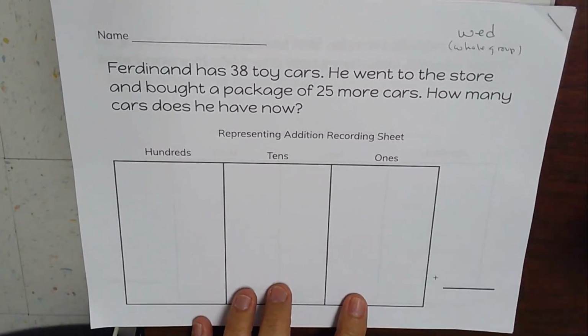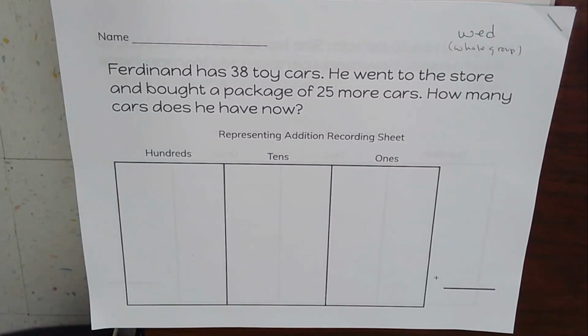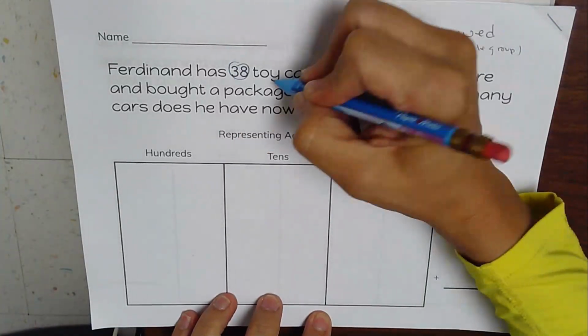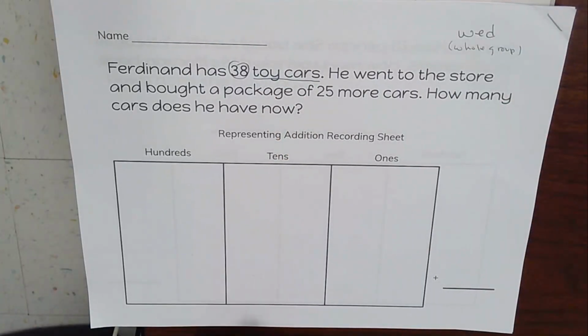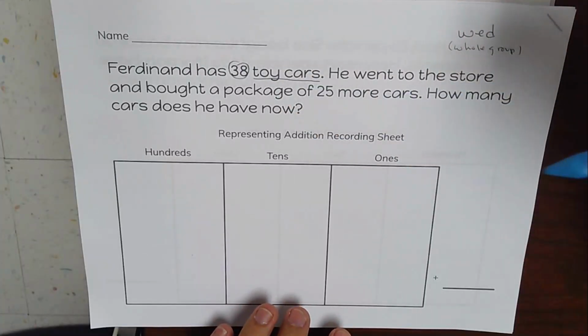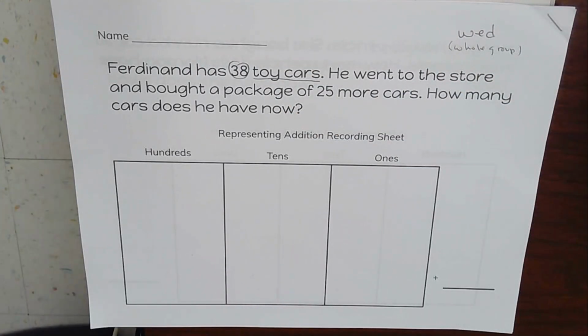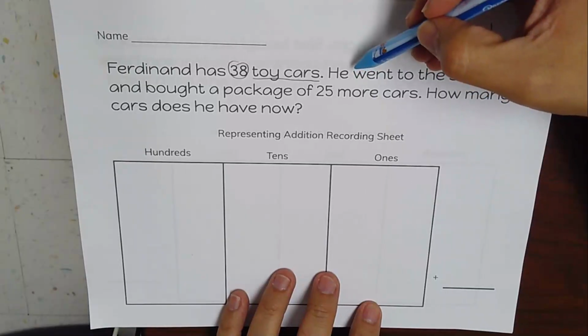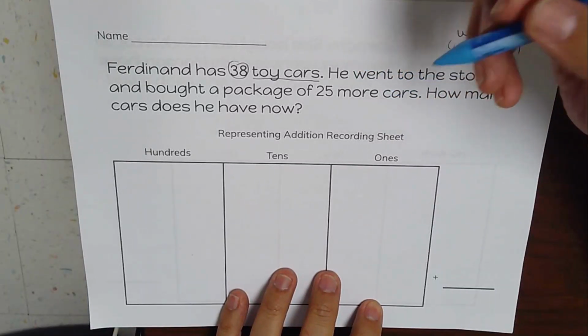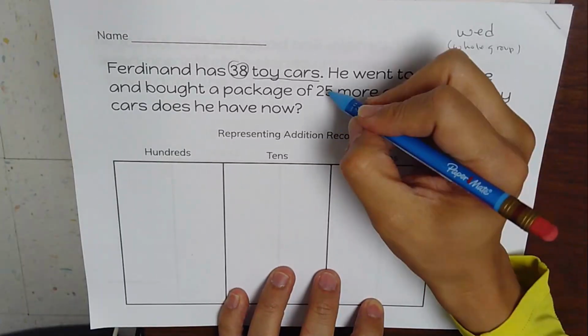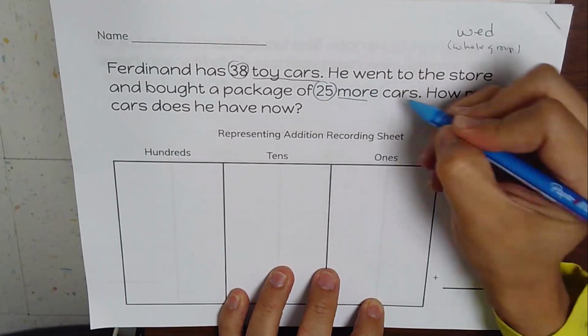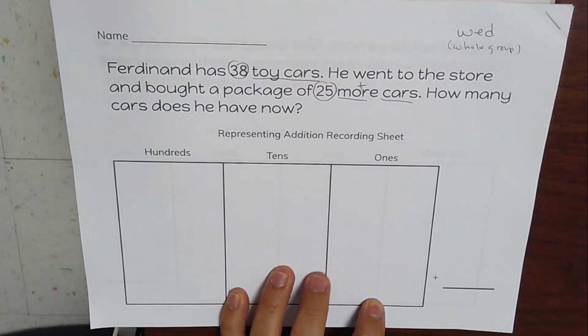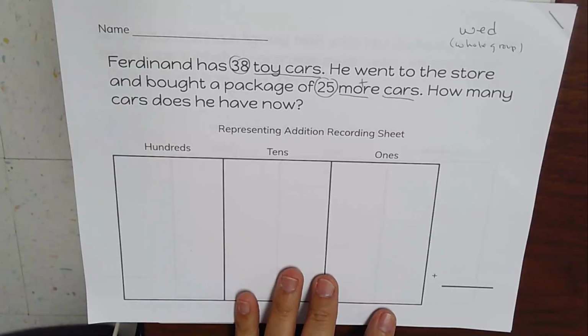So for instance, here we're looking at the word problem you did today. Ferdinand has 38 toy cars. I always tell my kids to underline what the 38 represents. So 38 represents toy cars. So we ask, what do we know so far? Well, we know that a person named Ferdinand has 38 cars. Once we've asked that, we move on to the next sentence. He went to the store and bought a package of 25 more cars. So we know that 25 represents the more cars that he purchased. Normally, most of the time, more will mean adding.